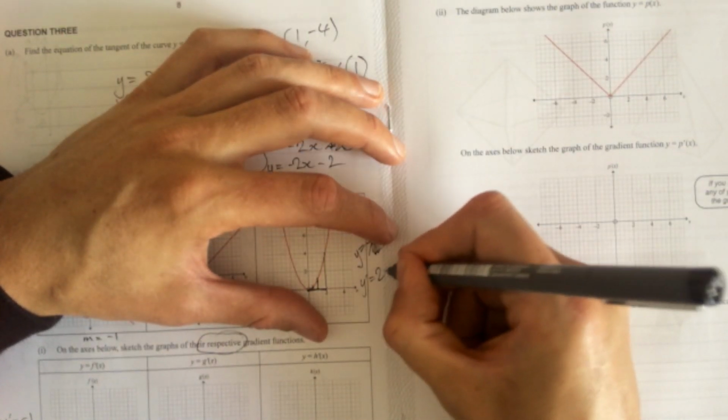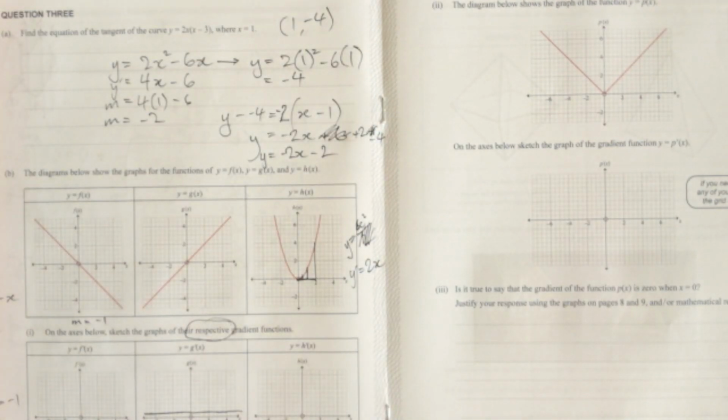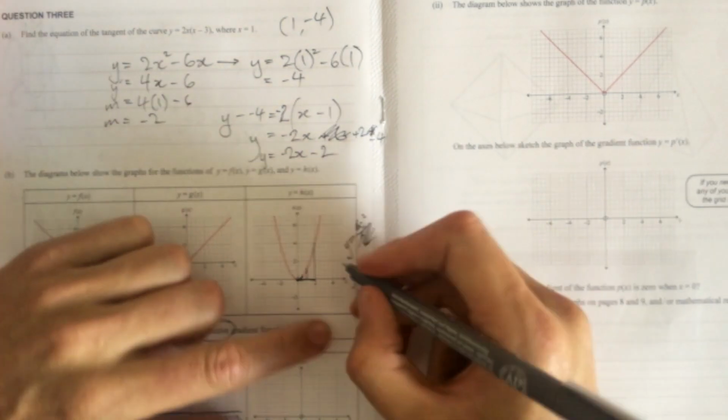Y dash equals 2x. I'm getting a phone call. Let me just check if it's important. Oh, my car's ready at the panel beater. Yeah, boy.